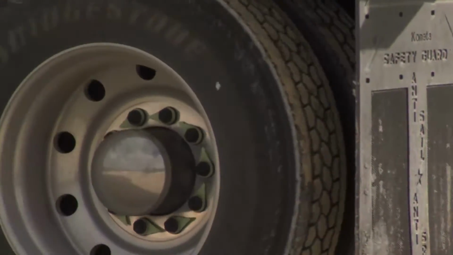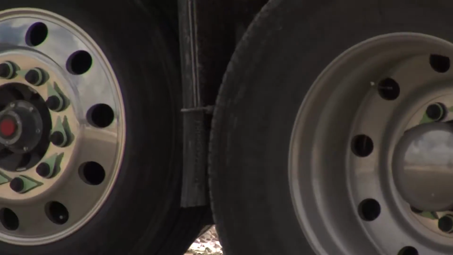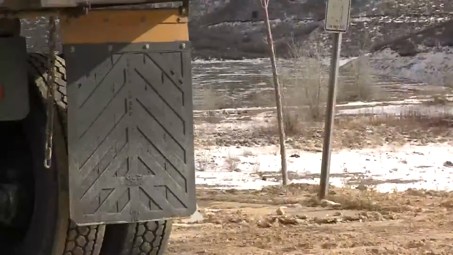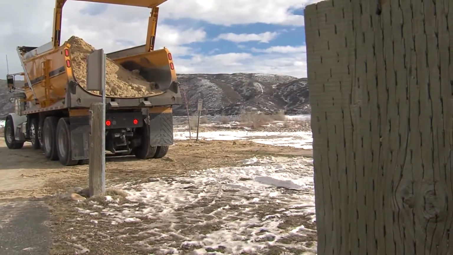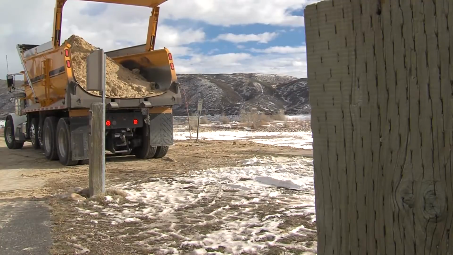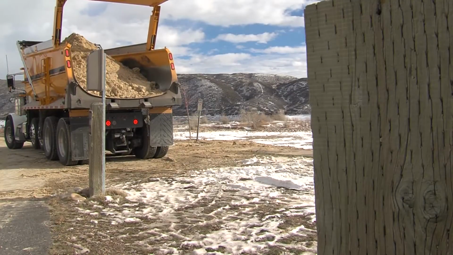Now I'm moving. I want to get a different angle because you don't want everything to be coming from the same angle. So, all right, I'm going to set up a wide shot. I know I'm going to need a wide shot of the truck dumping the sand at some point, so I might as well get it first.